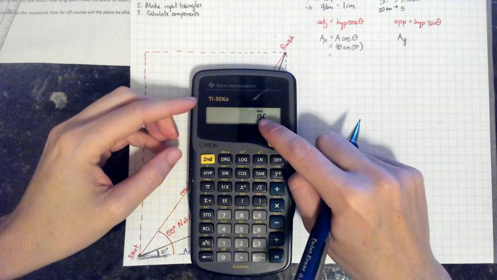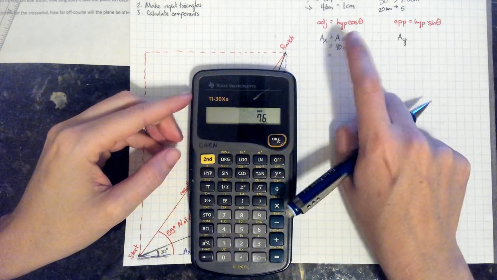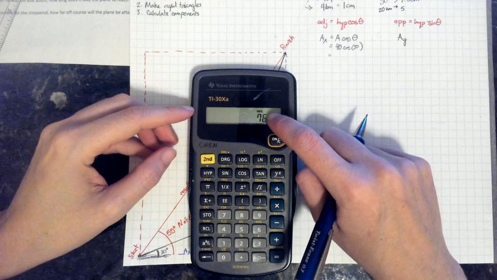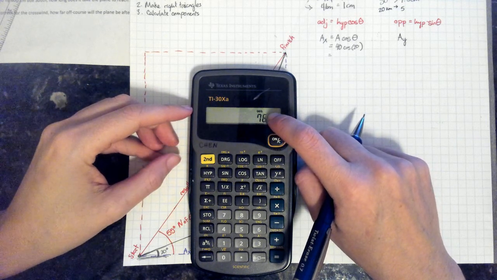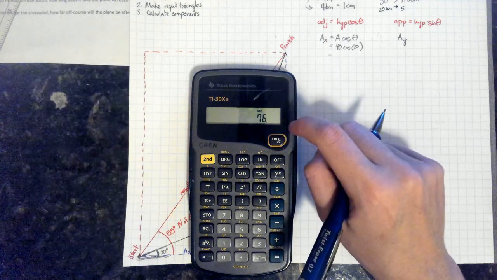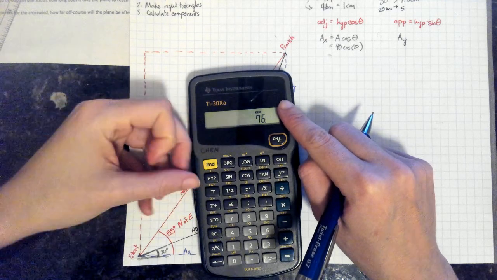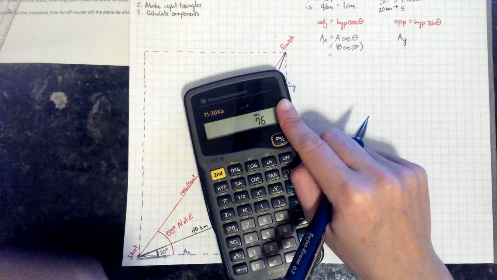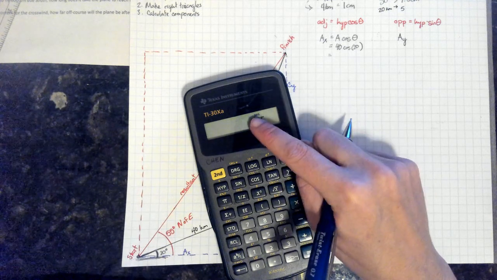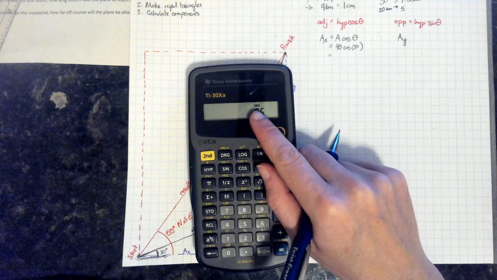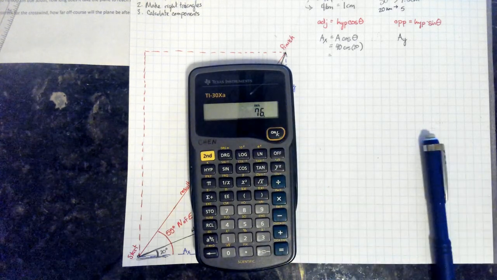Again, any time you use sine, cosine, or tangent, it's good to double check the mode of your calculator. In a lot of math classes, you'll be using radian mode often, especially in pre-cal or calculus. But if you're in physics, most often we're using degree mode. So make sure that you know how to switch the mode on your calculator.